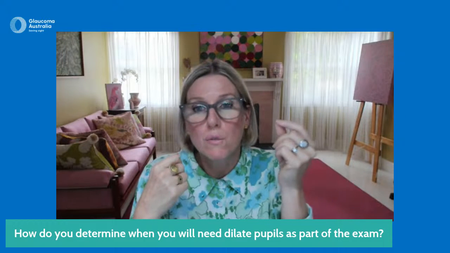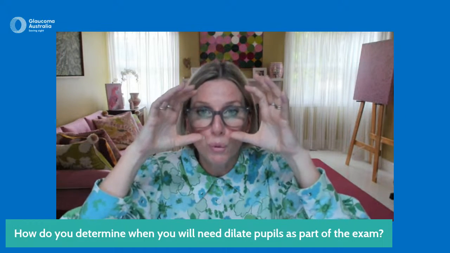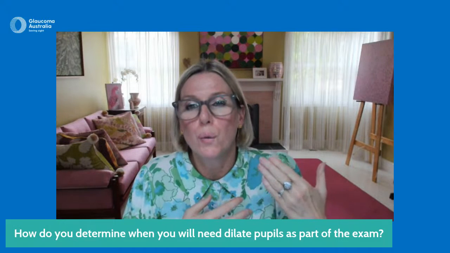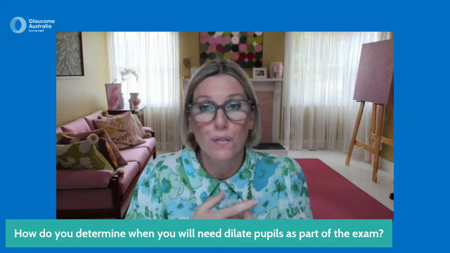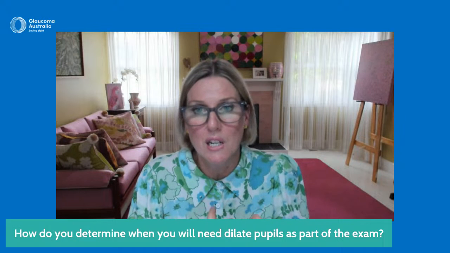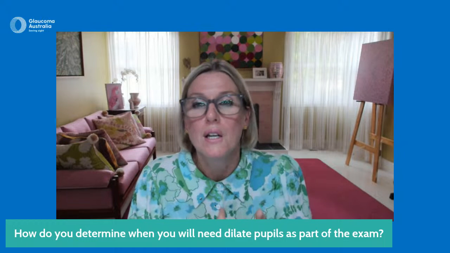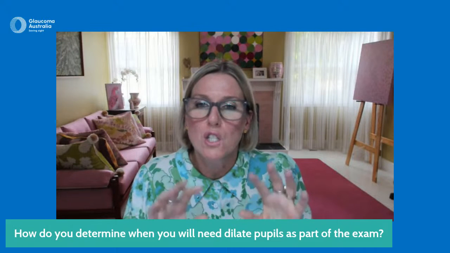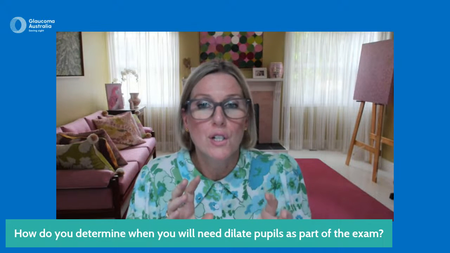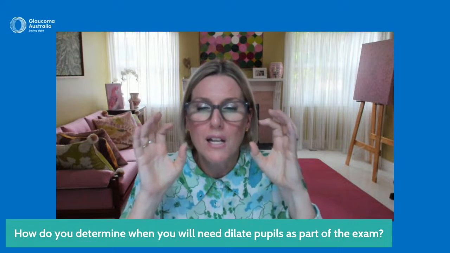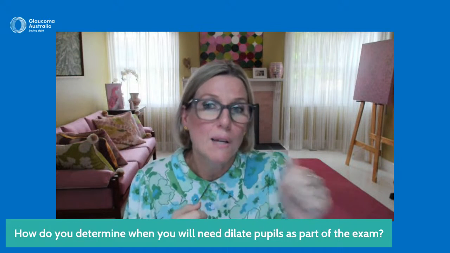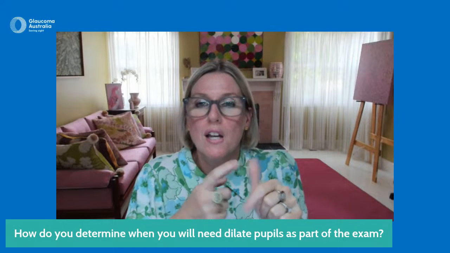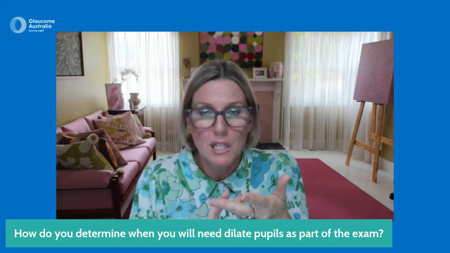So we put the drops in the eyes to make those pupils large, and then that gives the doctor a really good view inside the eyes, and it can help make the fundus photography and the OCT measurements easier as well. So we have drops to make the pupils larger, and we also have drops that stop the child from being able to focus. And when we paralyze their focusing, we can then take a measurement with a special tool that measures for short-sightedness, long-sightedness, and astigmatism.